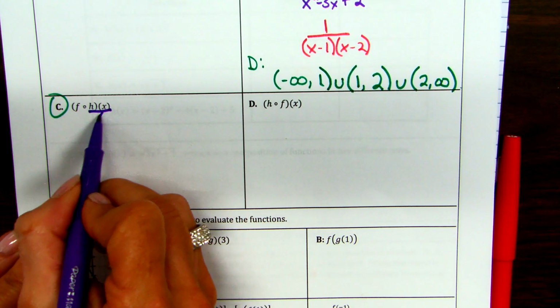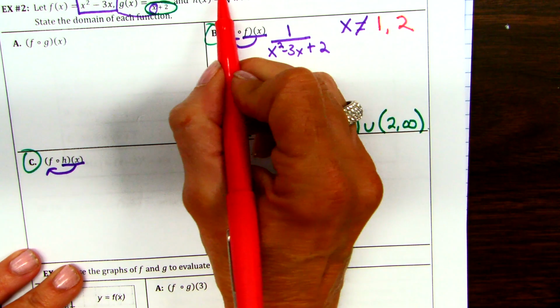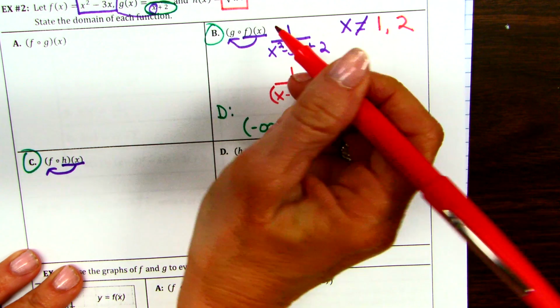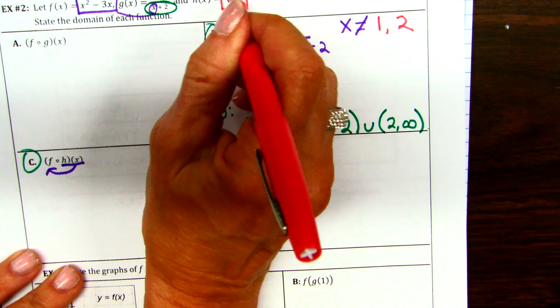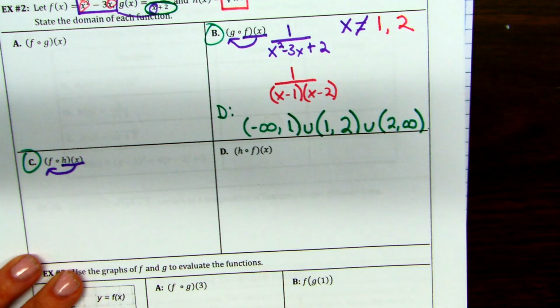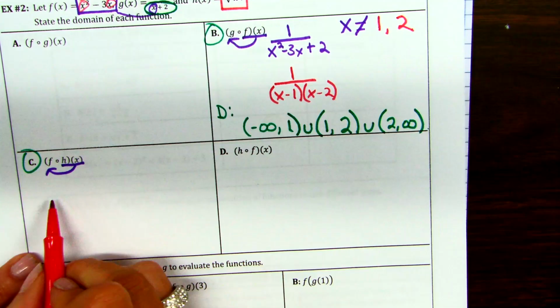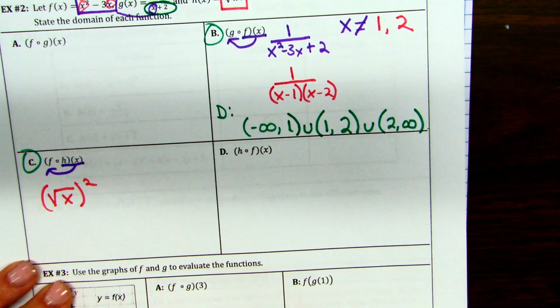h of x into f of x. So, let me use a different color. I'm going to take all of h of x and plug it into f of x. But look, guys, f of x has 2 x's. So I'm going to put it into both x's. So I'm going to have the square root of x squared, right?